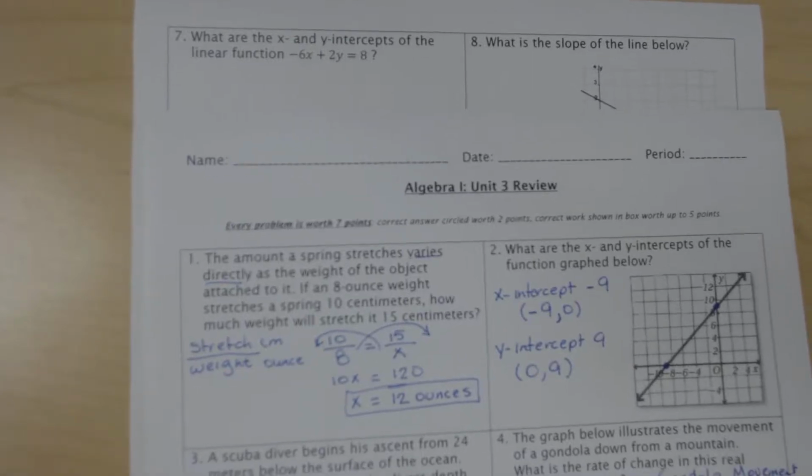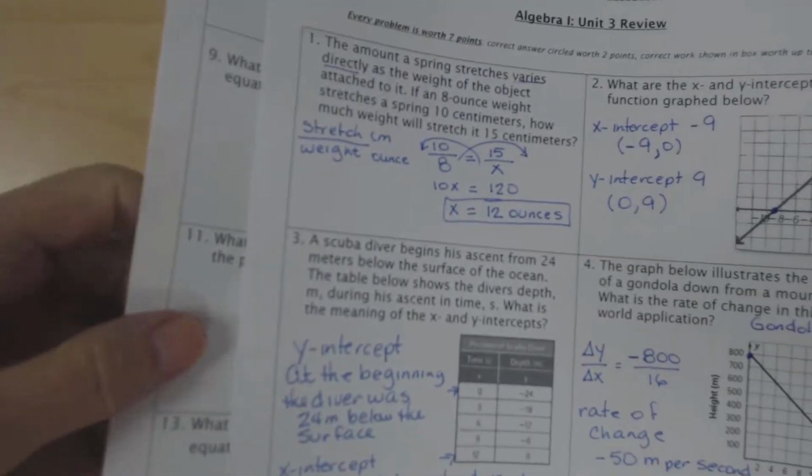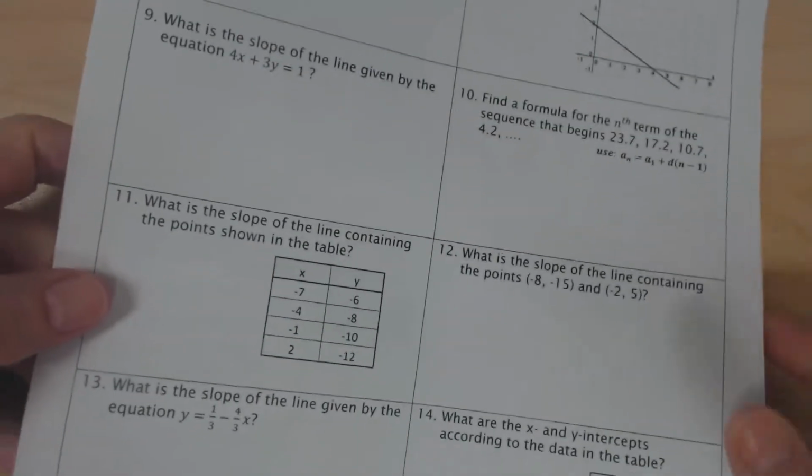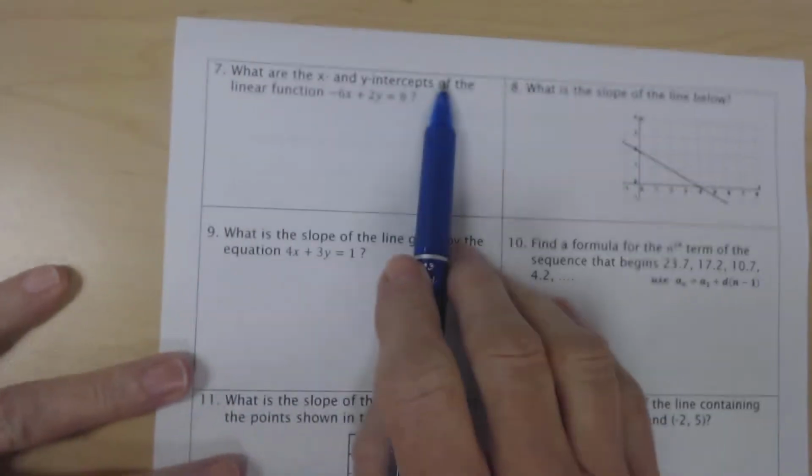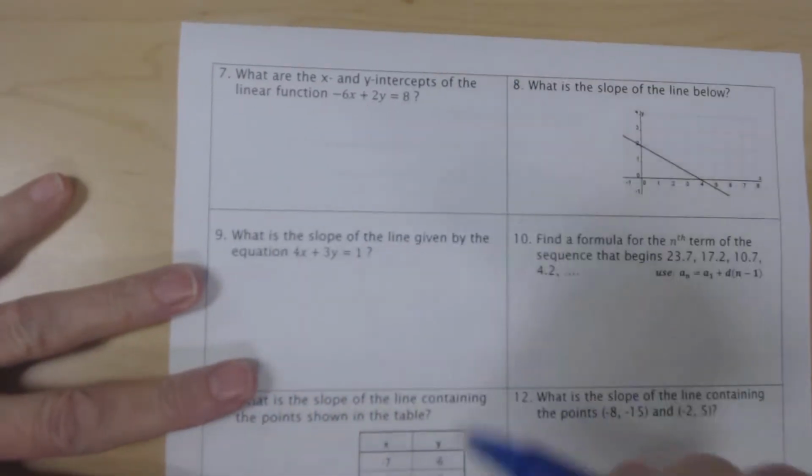This is part 2 of our Unit 3 review. In part 1 we did 1 through 6. Now we're going to look at problems 7 through 15. In problem 7, it wants to know what the x and y intercepts of this linear function are.